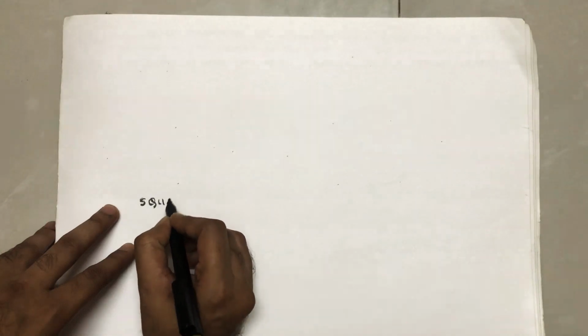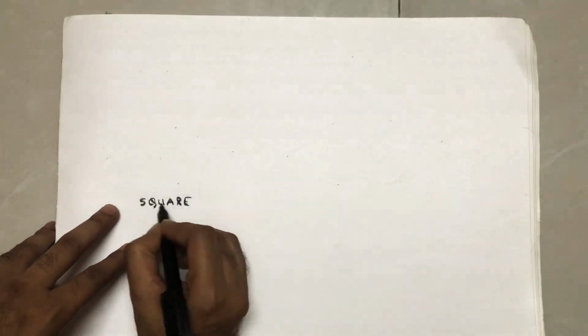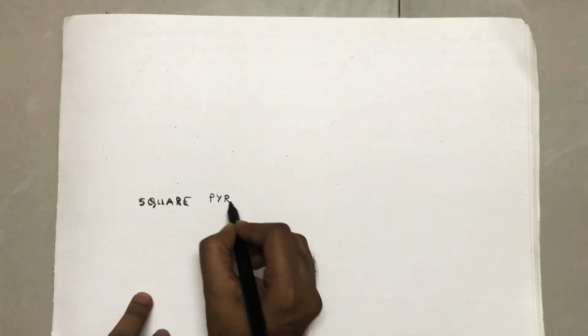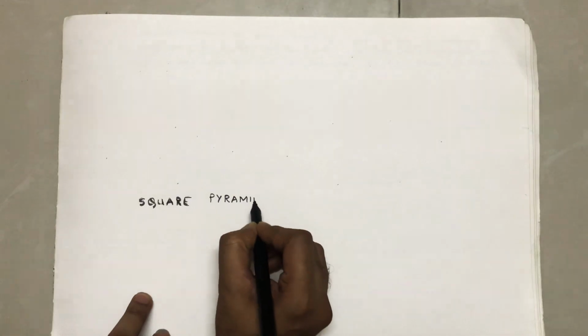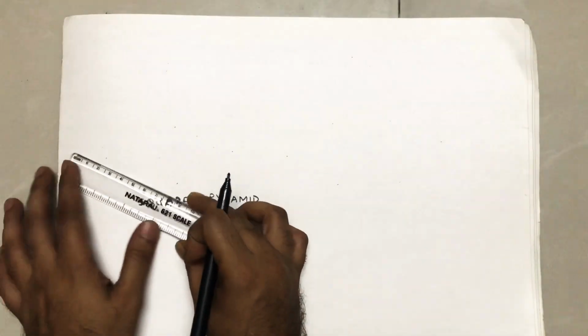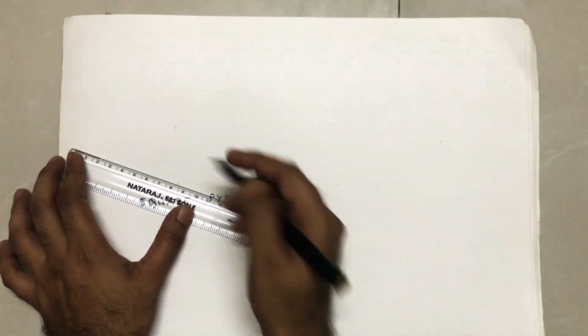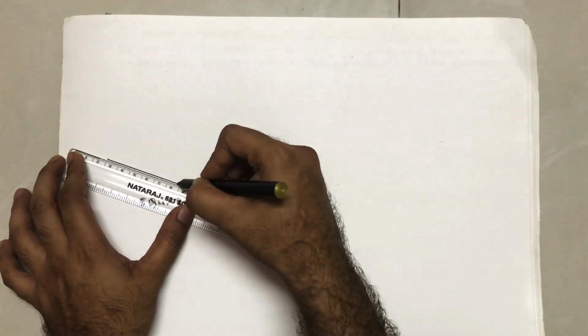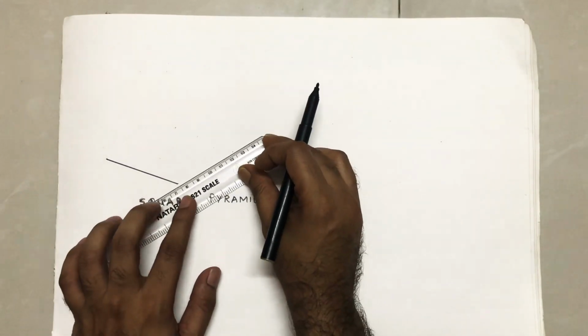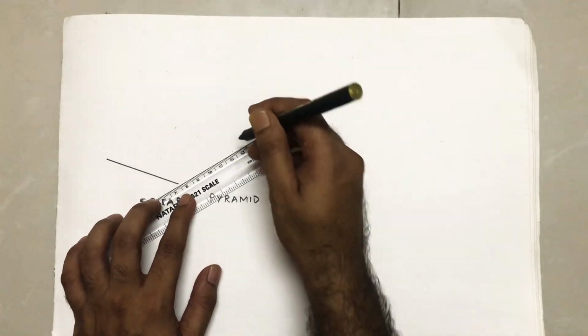For example, if I'm talking about a square pyramid, it obviously means that the shape of the base is a square. Here, I'm going to draw a square pyramid now.